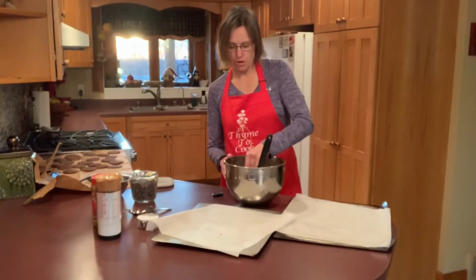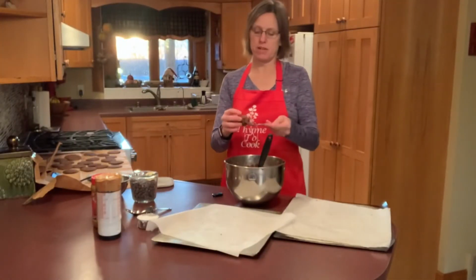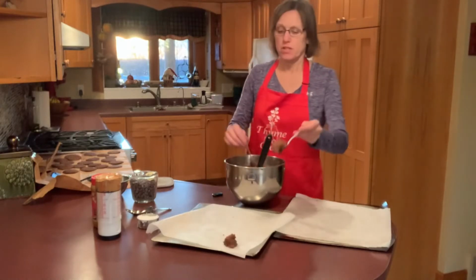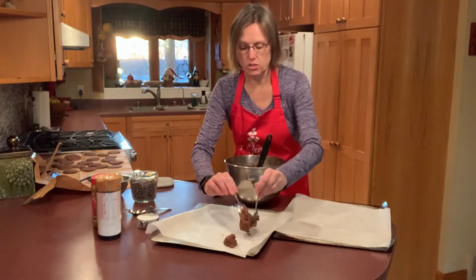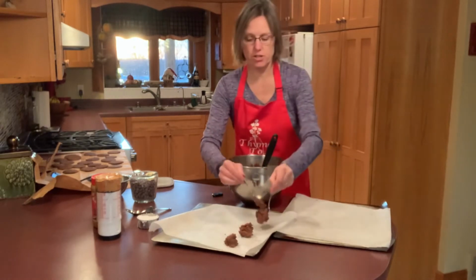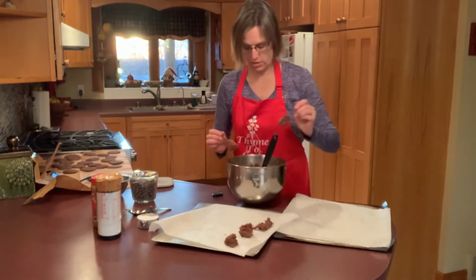The house is pretty warm today, so between batches I put my chocolate batter into the refrigerator just to keep it from getting too soft. And we will fill our trays another time.